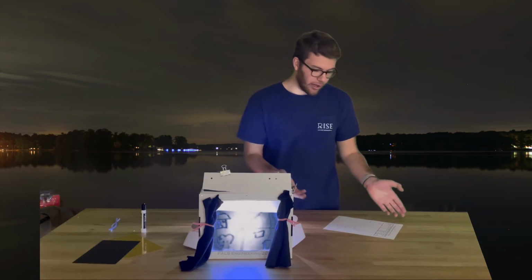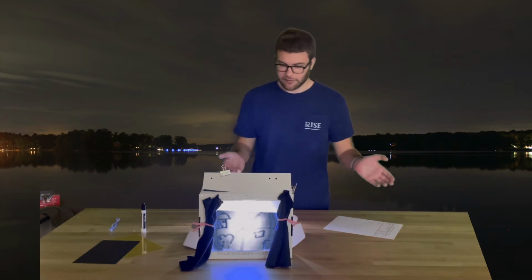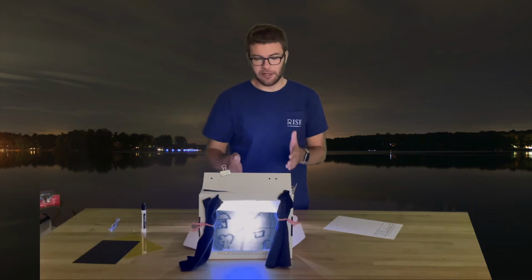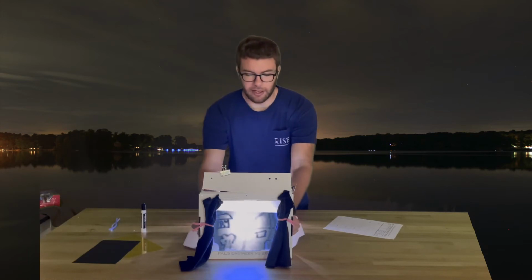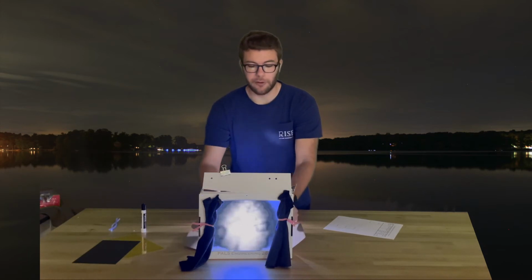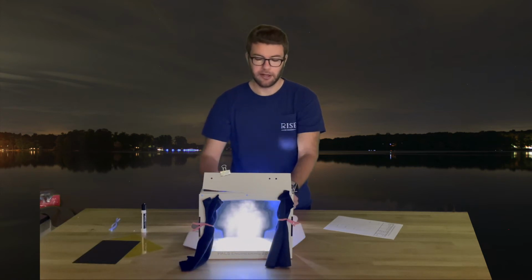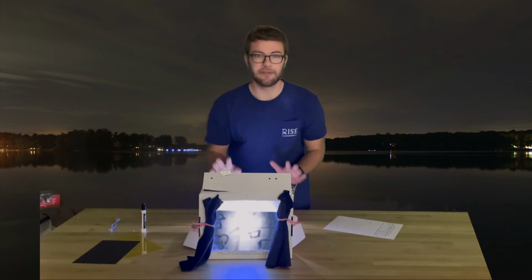And then what other observations can we make about this? So I notice that if I move it closer, the picture gets smaller and more clear. And if I move it further away, it gets bigger and more blurry. So those are the observations I made from this first test.